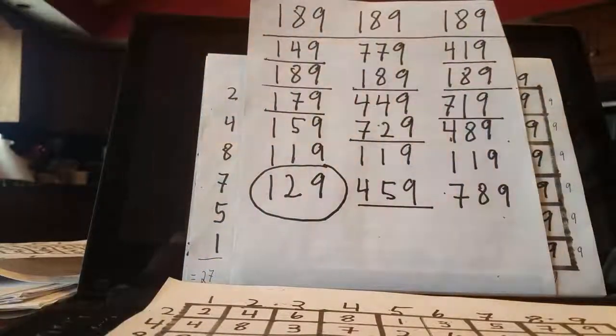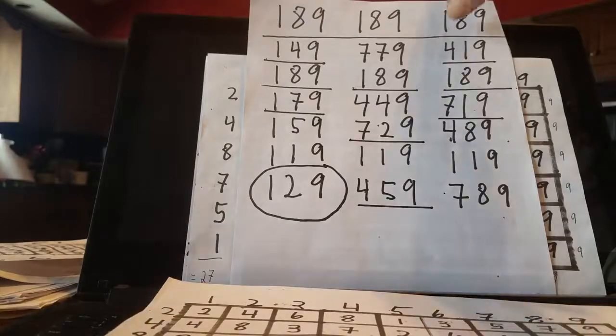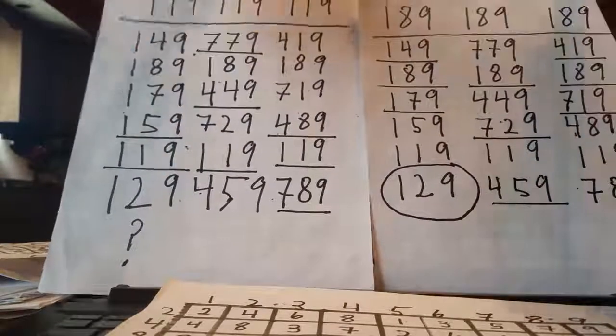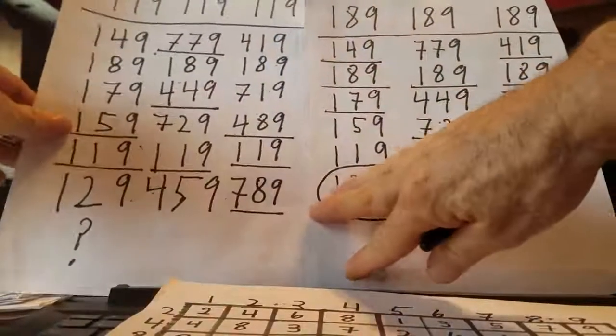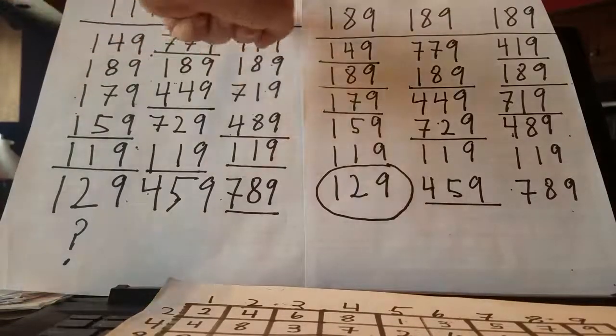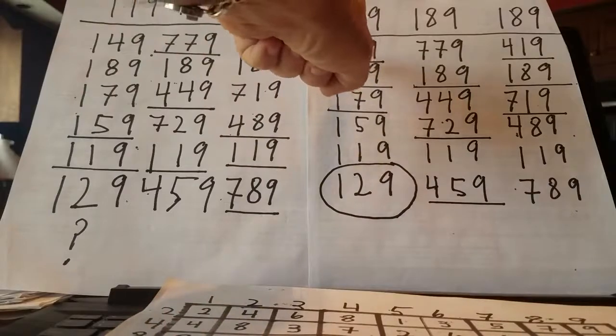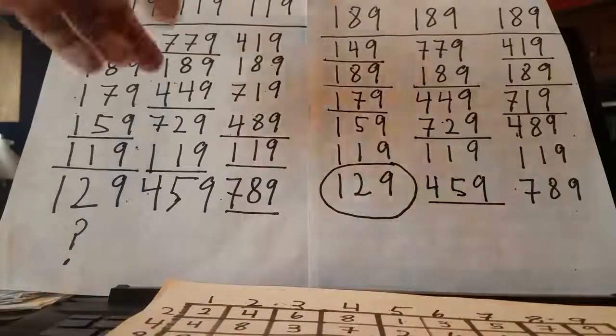Now, I've created this chart for the 189, and what I'm going to point out here in the beginning is that the 189 and the 119 are the two in the rows going across that don't have all of the numbers in the code embedded in them. But if you take them together, you will find that they do. These are the ones that are in the 119 code, and these are the ones that are in the 189 code. Whatever this one doesn't have, this one has, and vice versa.